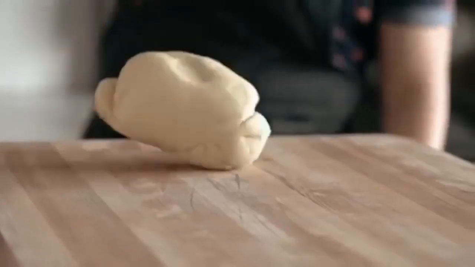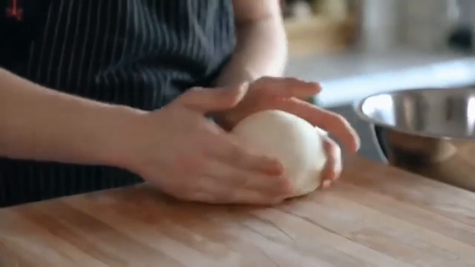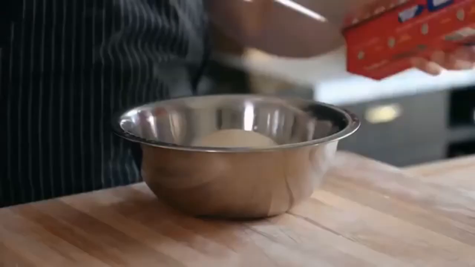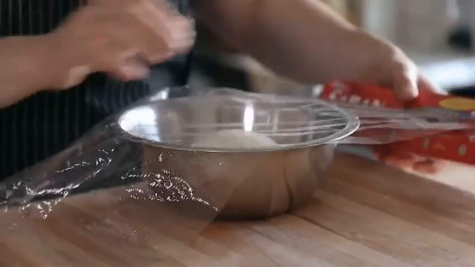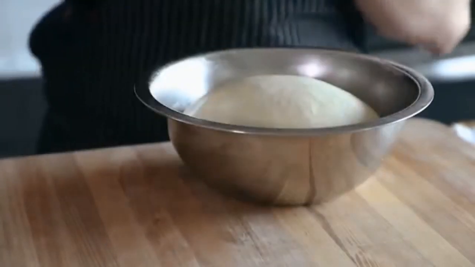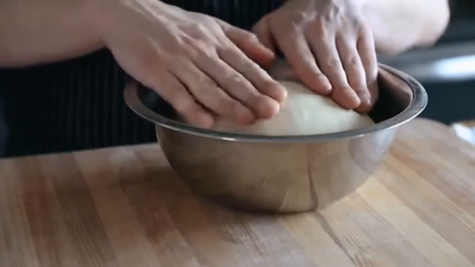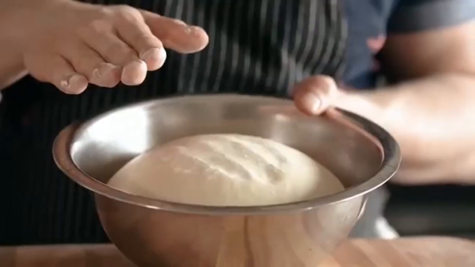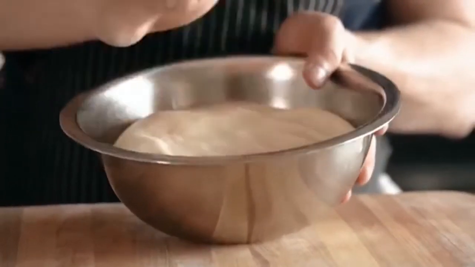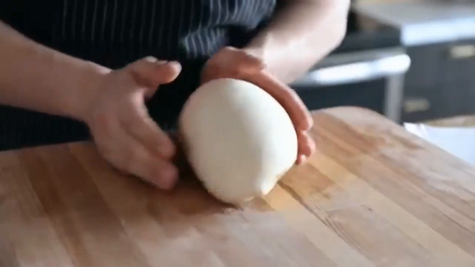Shape that into a ball, pop him into a greased bowl. Cover with plastic wrap and let that rise at room temperature for about an hour or until nice and doubled and thicky like this. And as usual, give it some love, some kisses, whatever feels nice, and then beat it down, slap it around, degas that bit, dump it out onto a lightly floured work surface, shape it into a rough ball, but be careful here.